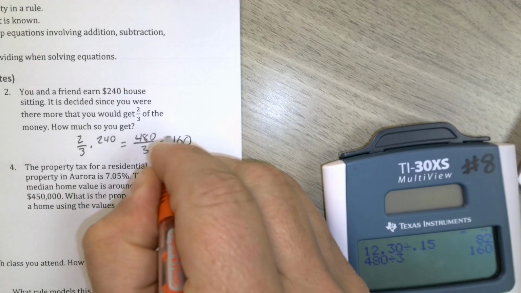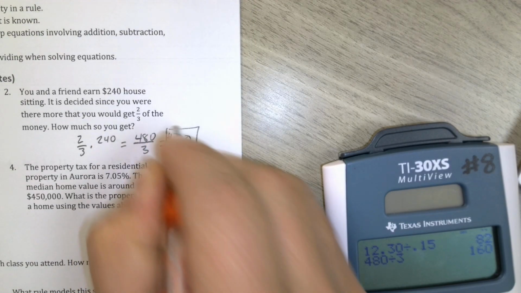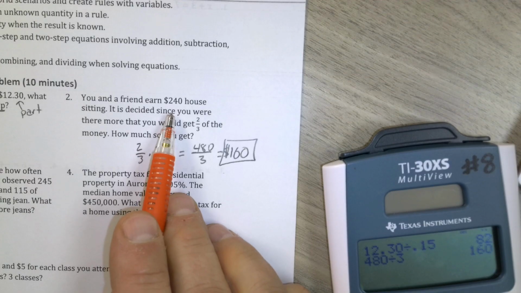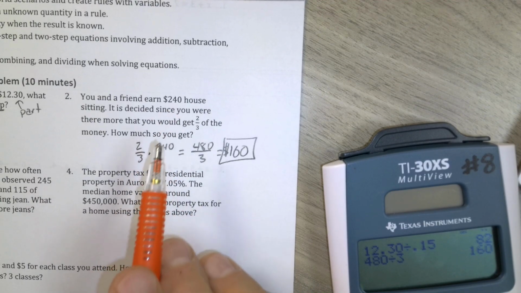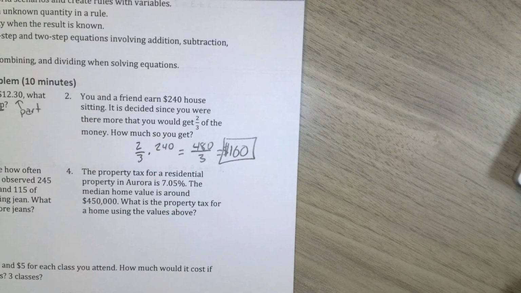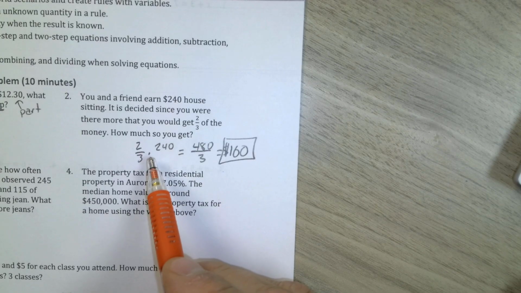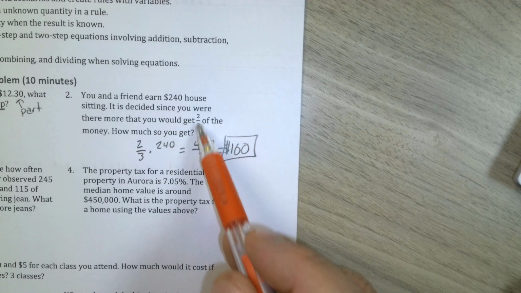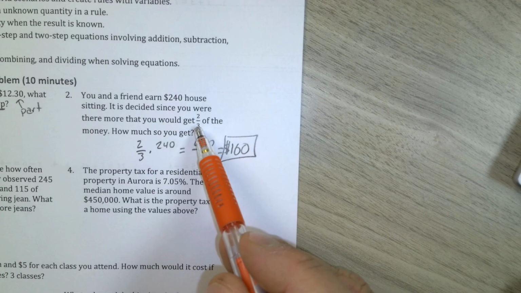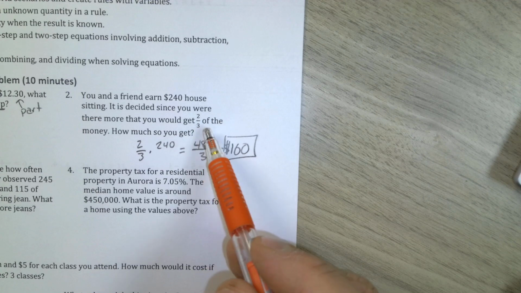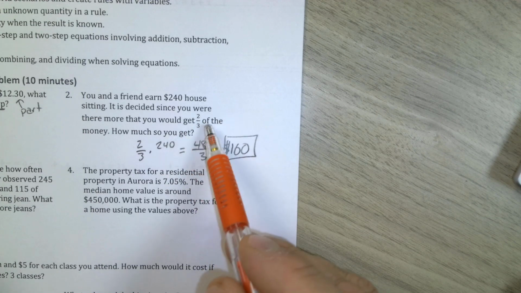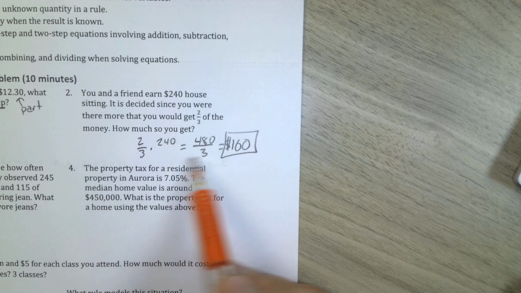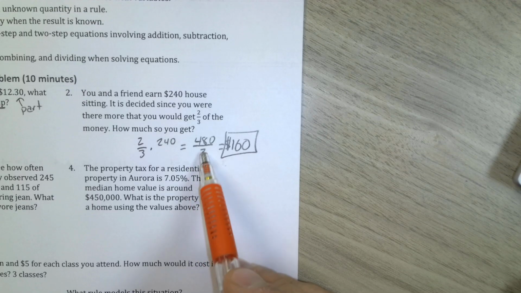There's another way to think of this. You take the $240 and divide it up into 3 sections. A lot of times people think with this type of problem that you would divide by the fraction. But actually the division is already built into the fraction 2/3. You have a denominator, so this is dividing by 3. So you actually multiply by the fraction because you do get division happening.